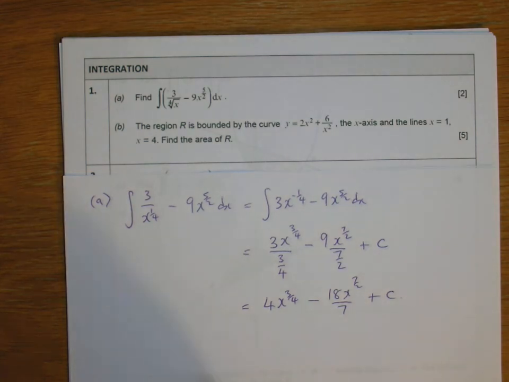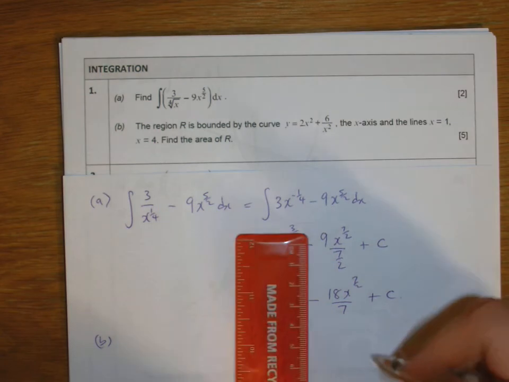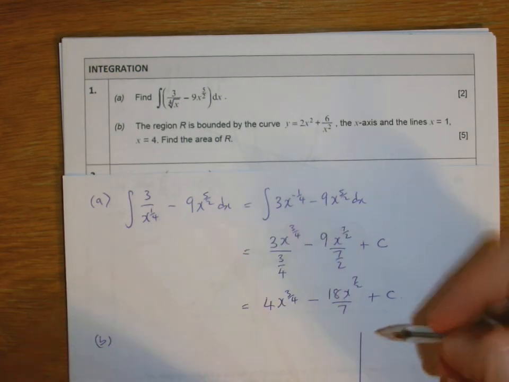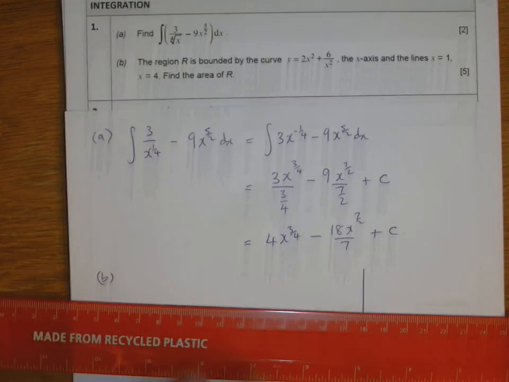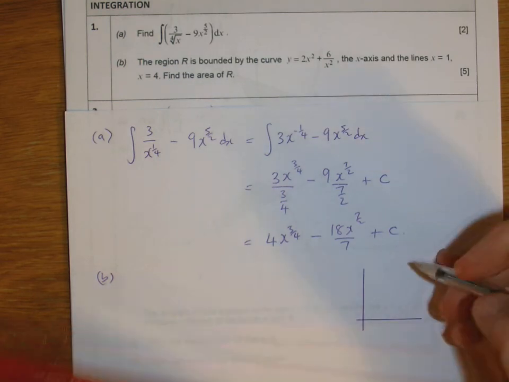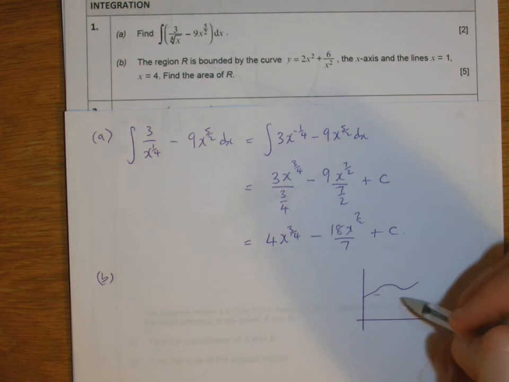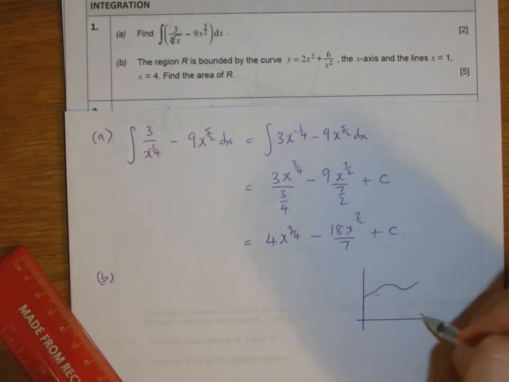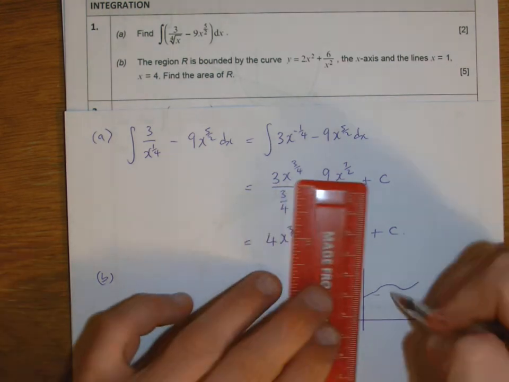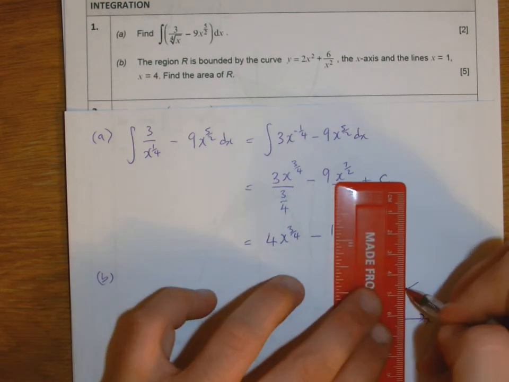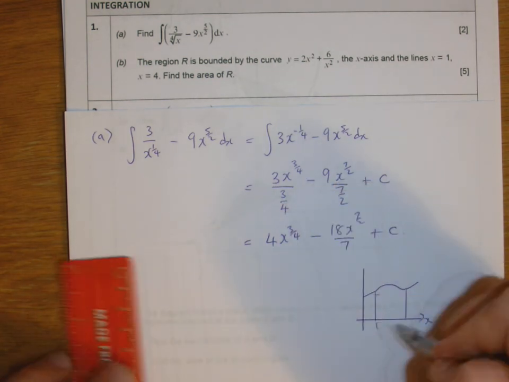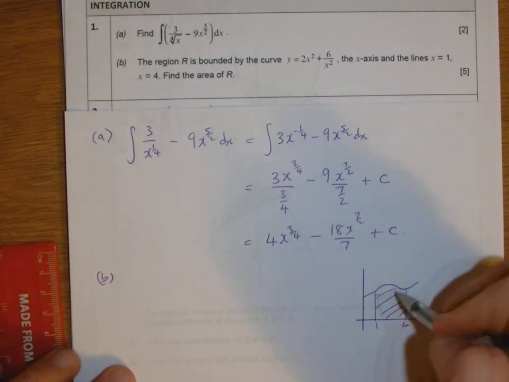You've answered part A. Part B, we're asked to integrate this here because we're asked for the area under the curve. We could imagine what this could look like if we just draw a sketch of a curve. It says they want the area bounded by this curve, the x-axis, and the lines x equals 1 and x equals 4. So if you had 1 here and 4 here, you'd want this area here.